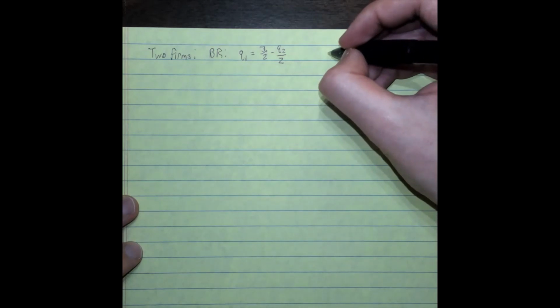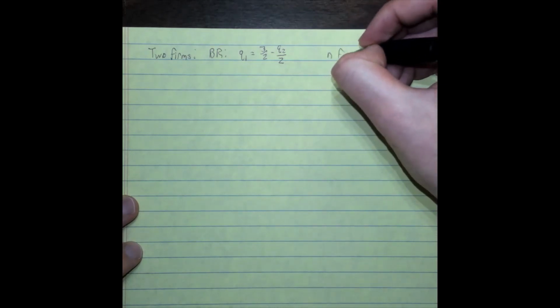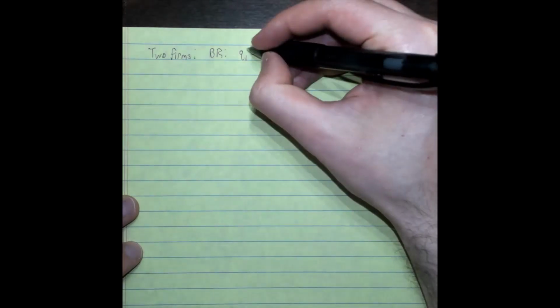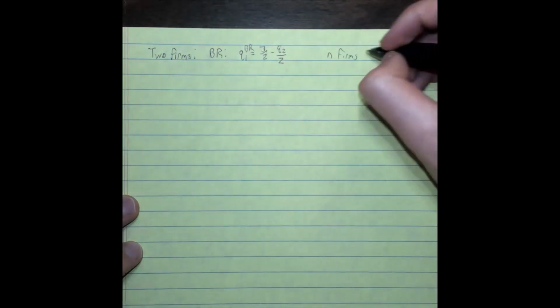For n firms, we had an equilibrium amount of Qi equal to 3 over n plus 1.